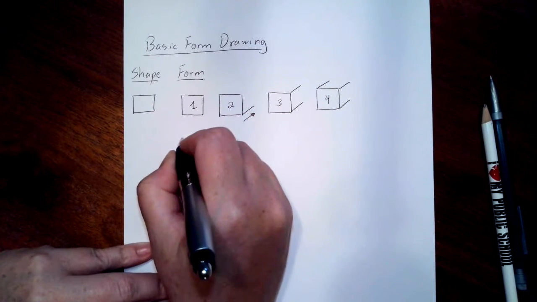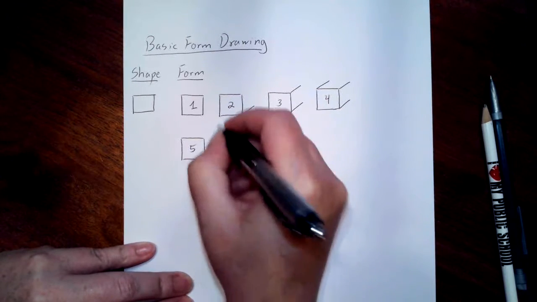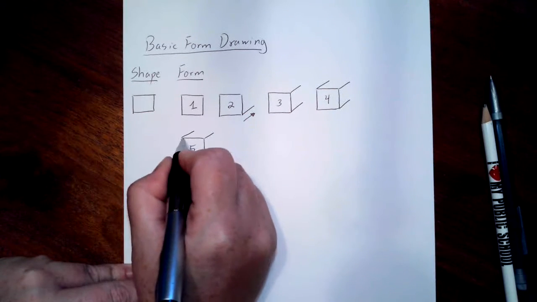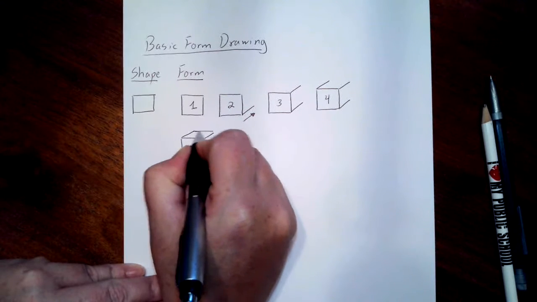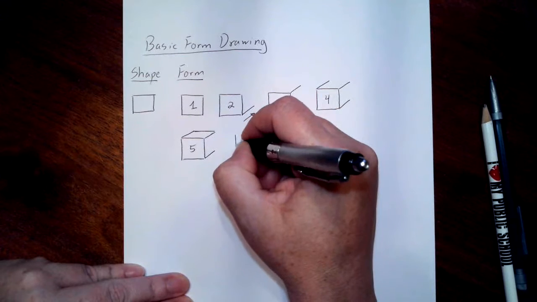Step 5. Diagonal, diagonal, diagonal. Look at this. This is a horizontal line, straight across, side to side. Horizontal line, straight across, side to side. Step 6.